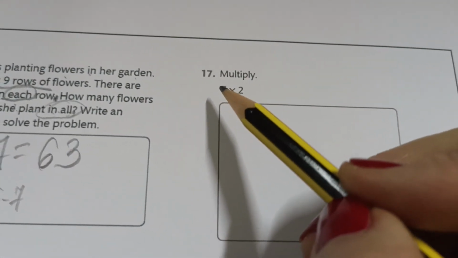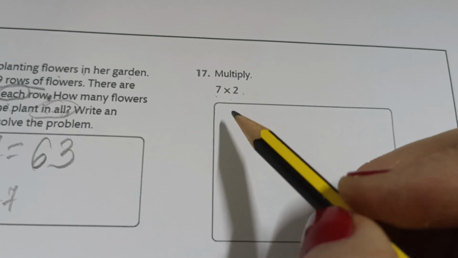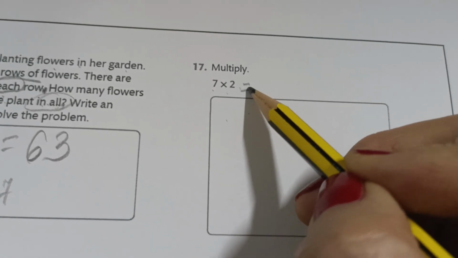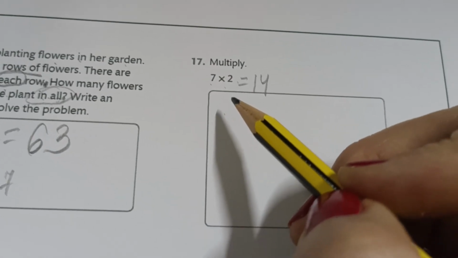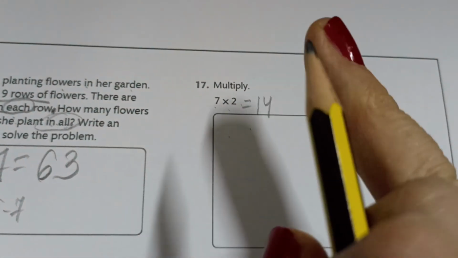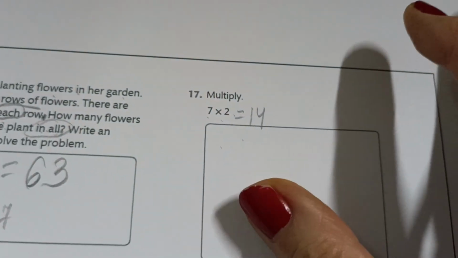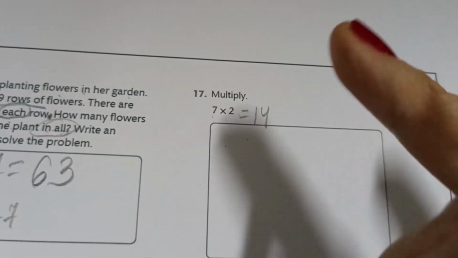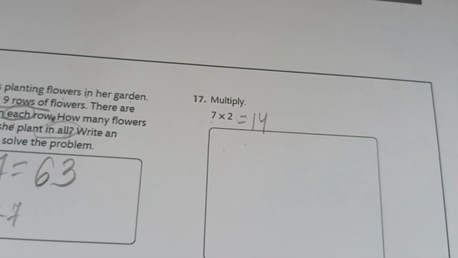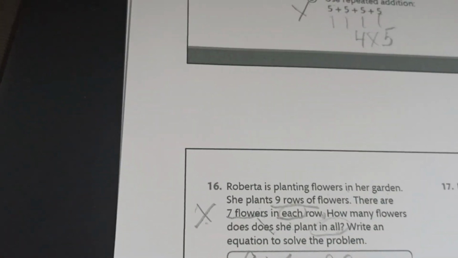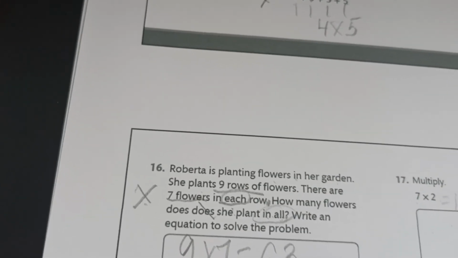Now, 7 times 2. Remember, doubling, 7 plus 7 is going to be 14, or counting by 2s. 1, 2, 3, 4, 5, 6, 7, 8, 9, 10, 11, 12, 13, 14. How many fingers? Okay, 7 fingers, so 14. And I think that's it.